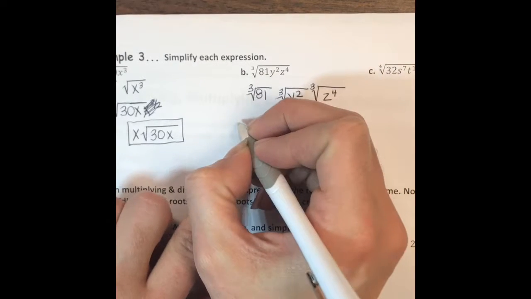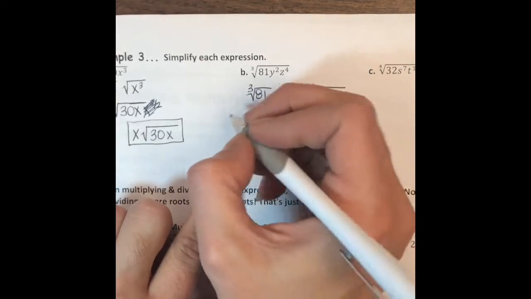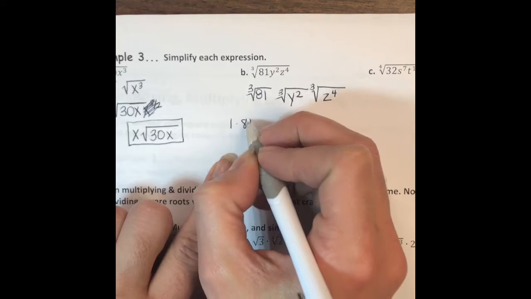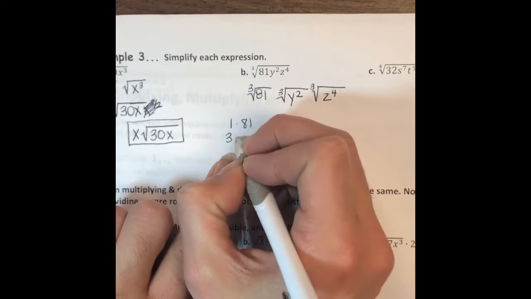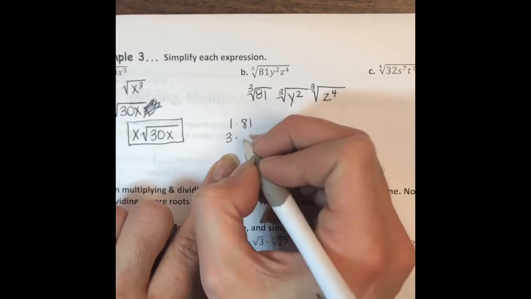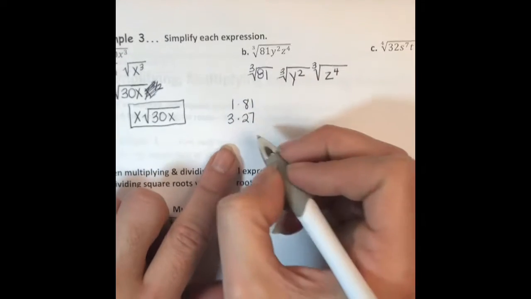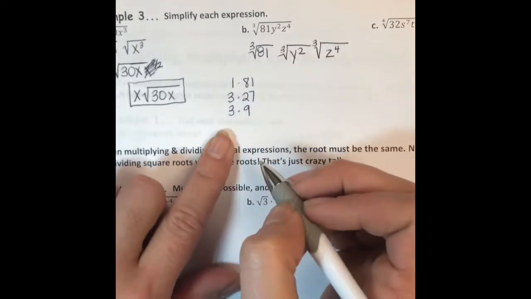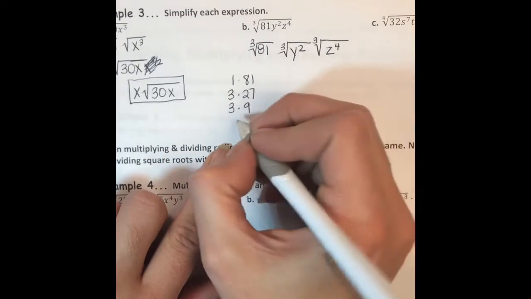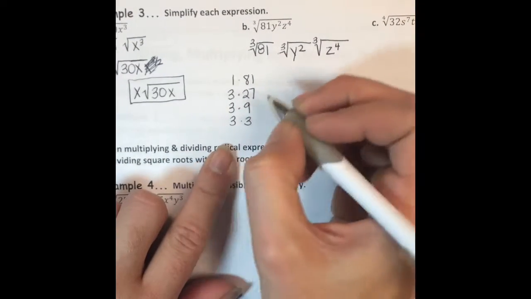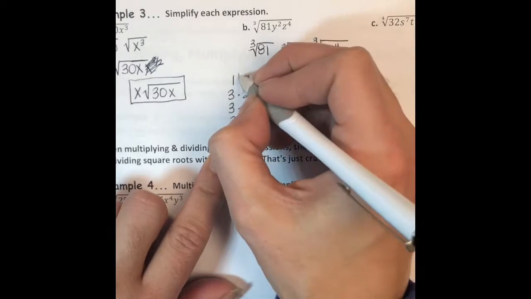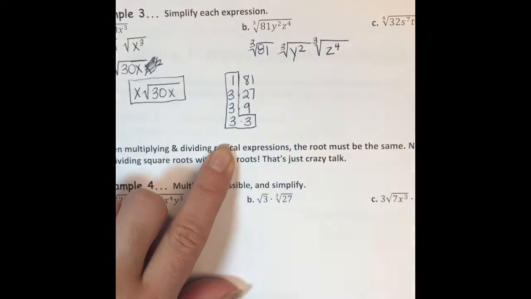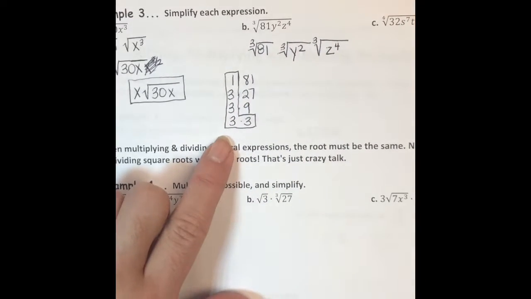Let's do my little L tree. So 1 times 81, I can't divide it by 2. I can divide 81 by 3. That would be 3 times 27. I can break 27 apart into 3 times 9. And I can break 9 apart into 3 times 3. But I can't break that apart anymore. So my L here is my prime factorization of 81.